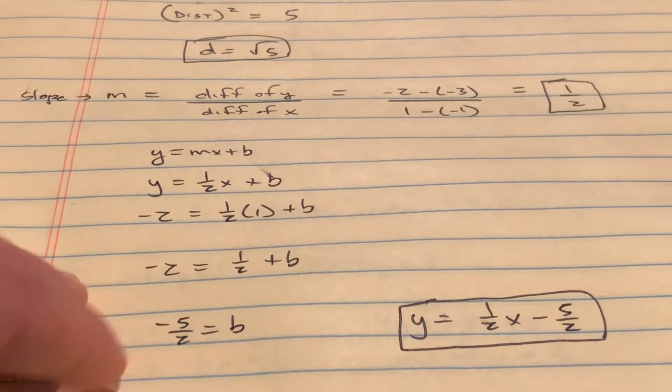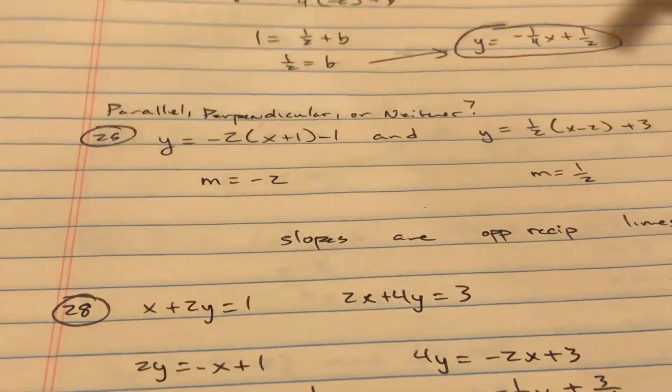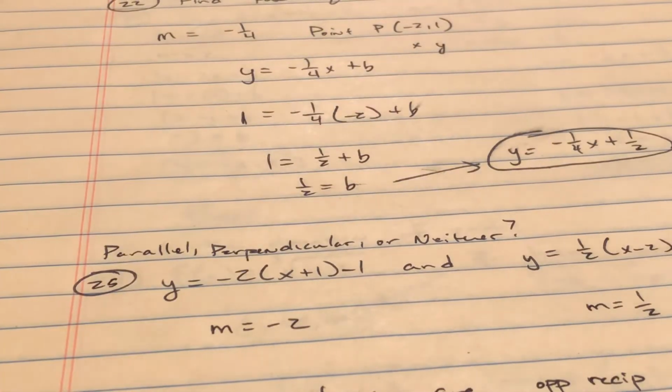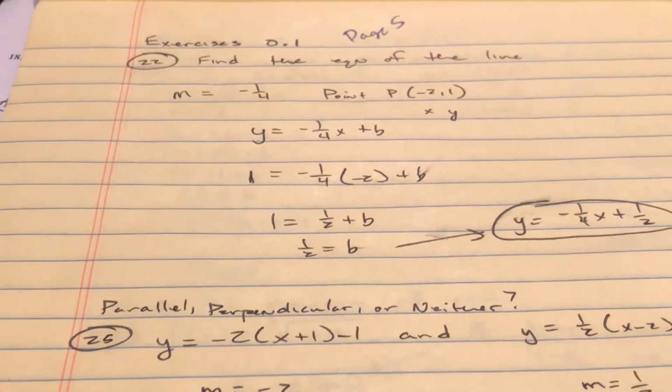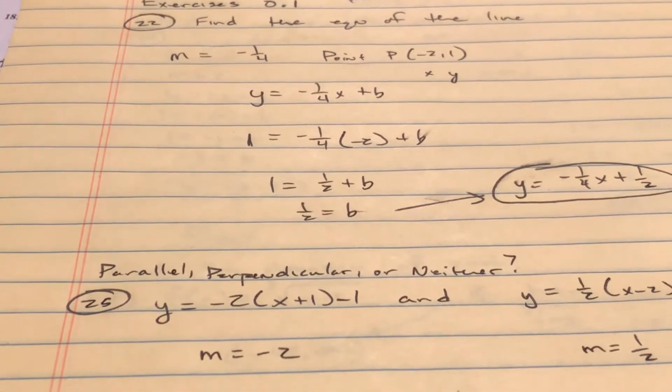That's a good question. I really like that. Hint, hint, wink, wink for any quiz or exam. That's a good one. All right, in 22, I kind of changed the directions. I just want you to find an equation of the line with that slope that goes through that point.